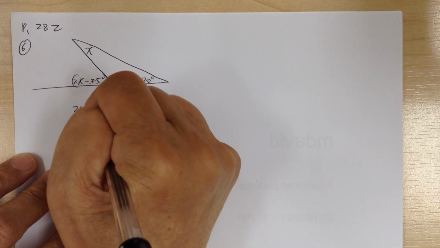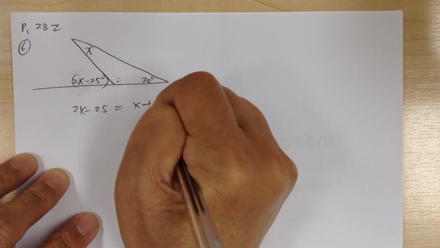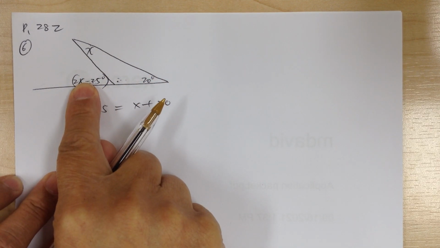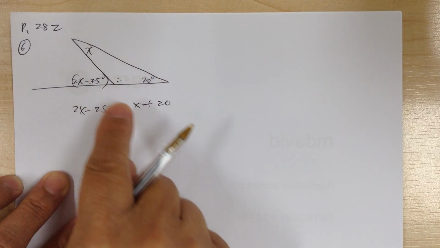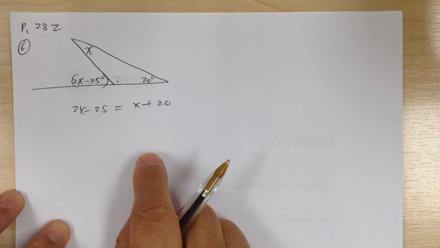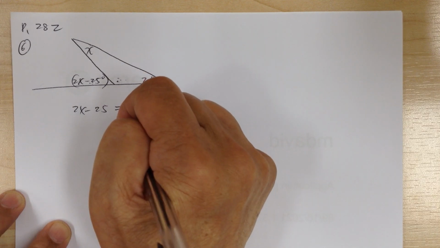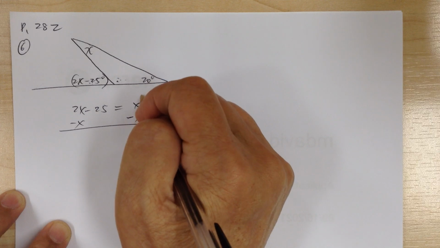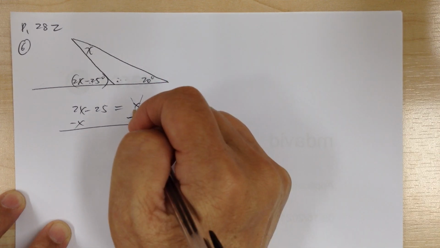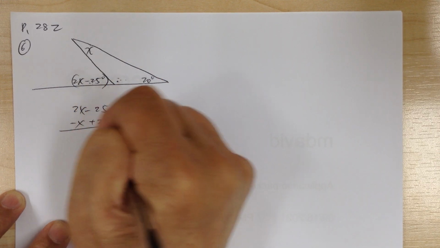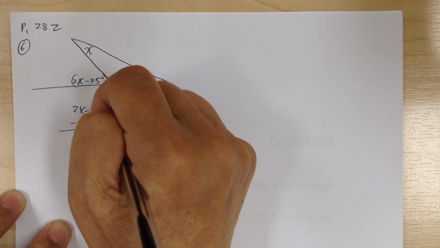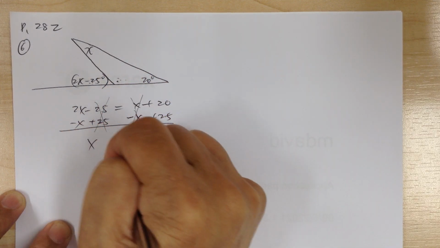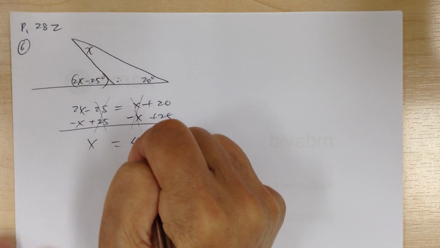So 2x minus 25 equals x plus 20. So again, exterior angle is equal to the sum of the remote angles. So it's something, make sure you know. Okay? Then from here, you just go and solve. So again, make sure you show all your steps. Just like when you're doing the proof. So first you minus x on both sides to get rid of that. And you plus 25 on both sides. So to get rid of that. So you got x equals 45.